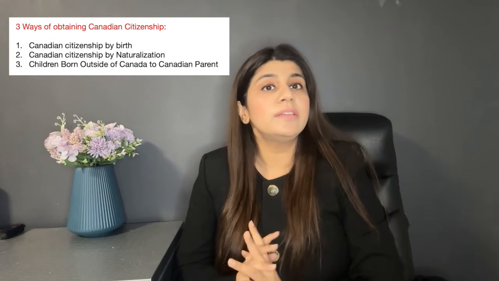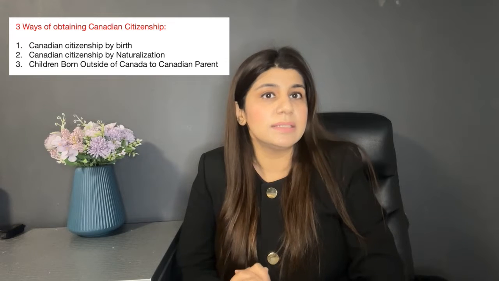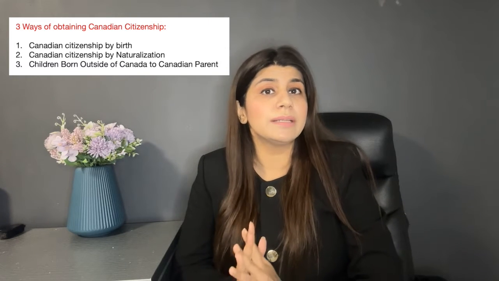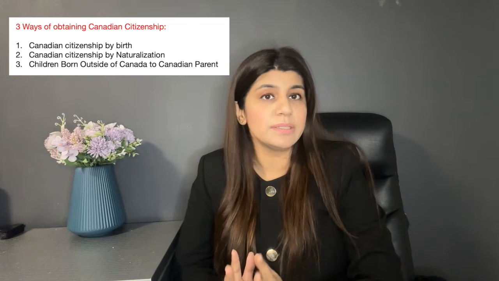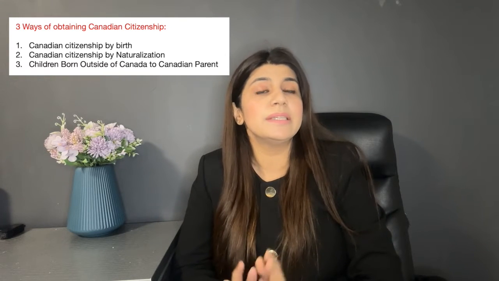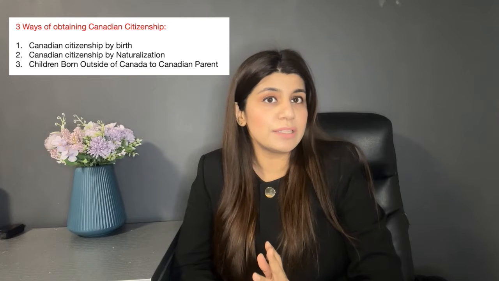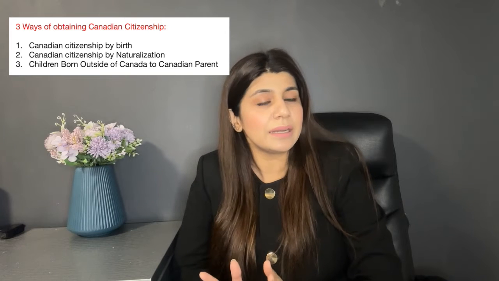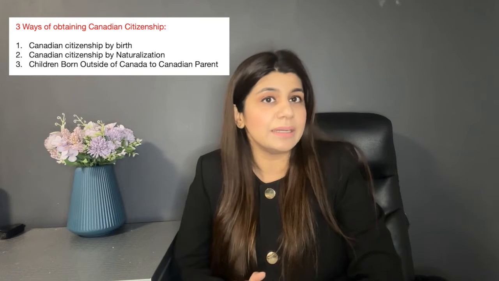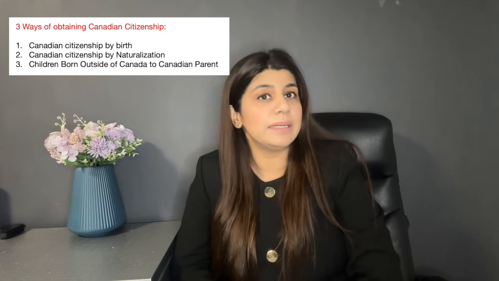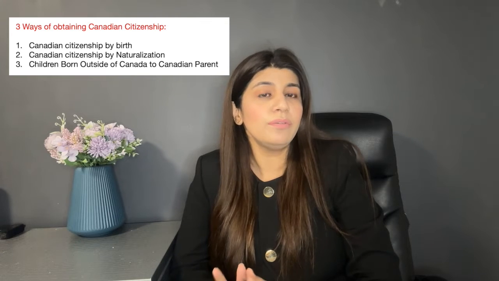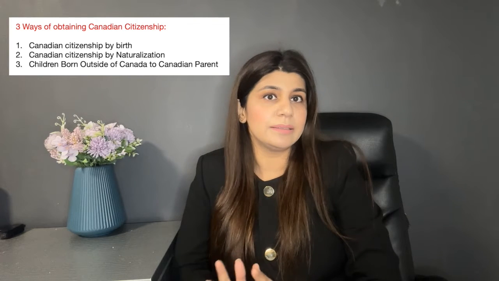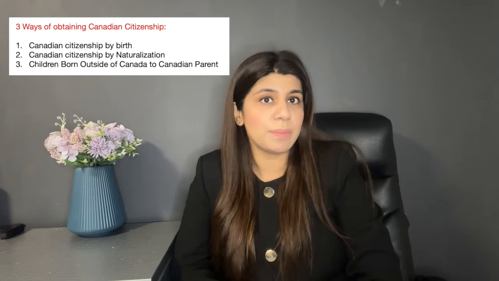So in general, there are three ways by which you can obtain Canadian citizenship. First and foremost, let's talk about citizenship by birth. In Canada, anyone who is born on Canadian soil, that is anyone born inside Canada, is automatically granted Canadian citizenship. They don't have to go through any other formalities for obtaining the certificate. They just need to apply for their Canadian passport and they're good to go.